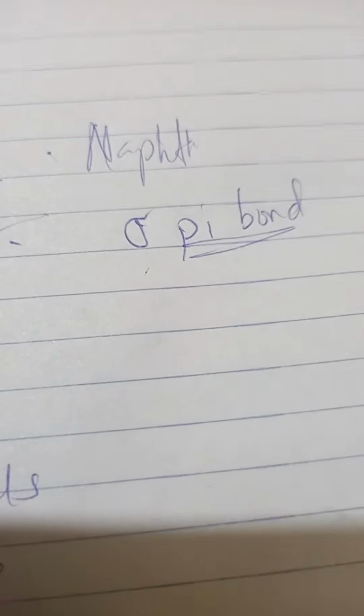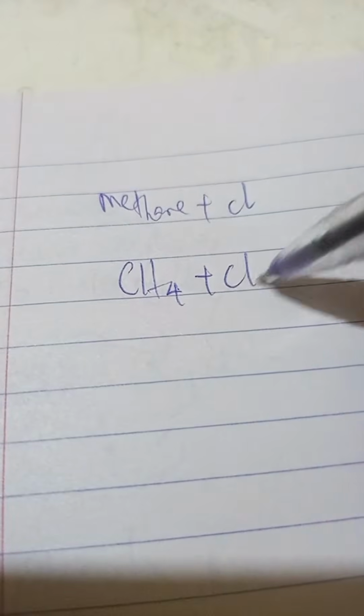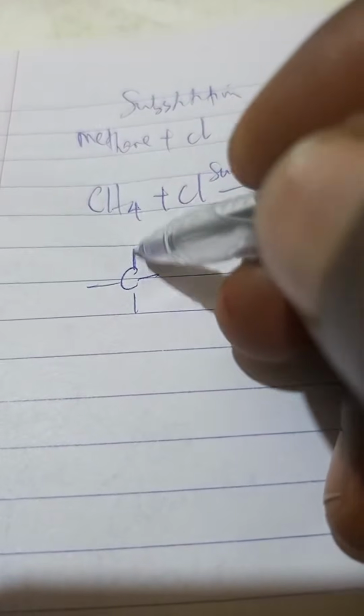Substitution reaction. Let me explain it easily with methane for you. Methane plus chlorine. Methane is CH4 plus chlorine in the presence of sunlight. This reaction is the easiest way to understand substitution reaction. Methane has 4 hydrogen.